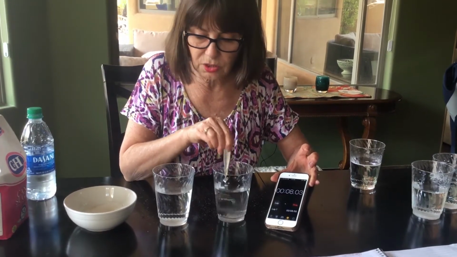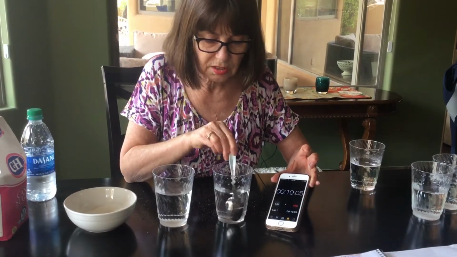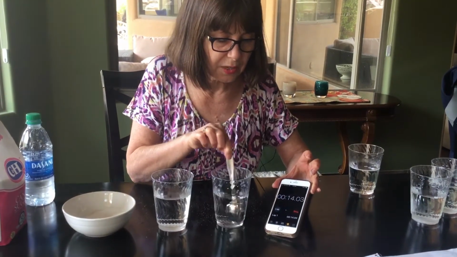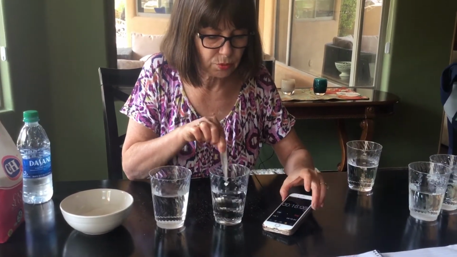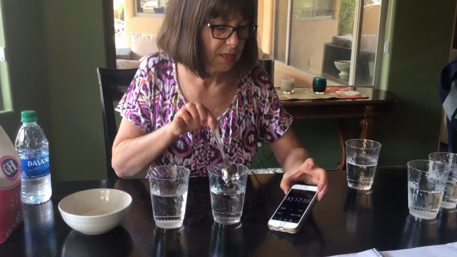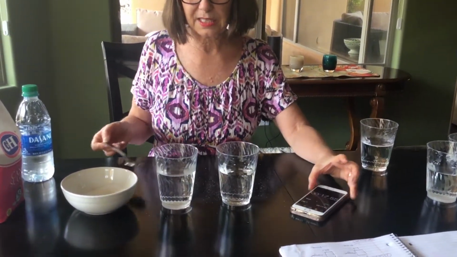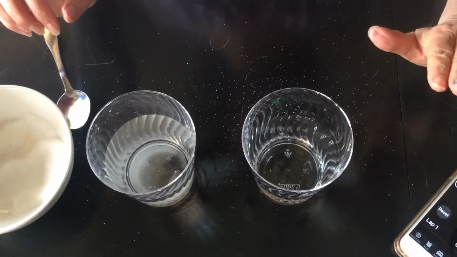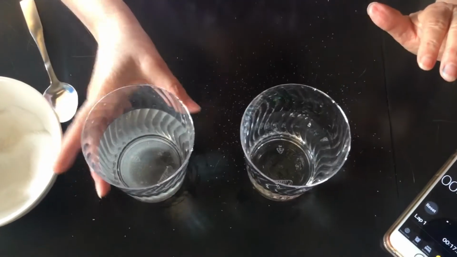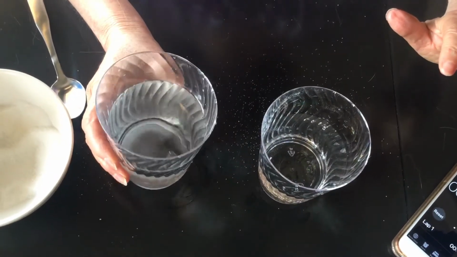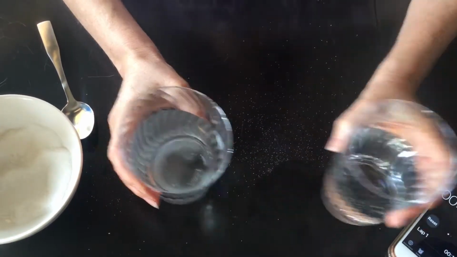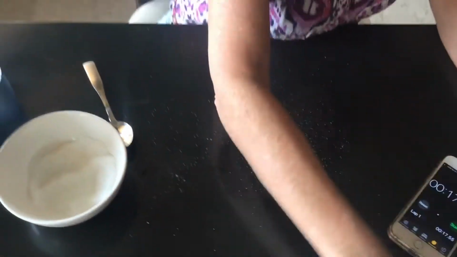I'm stirring and stirring and stirring. This one's shaking a little bit because I'm stirring the table, but wow, pretty dramatic difference. I'm going to stop after almost 18 seconds. You can see that the one that I stirred is very, very clear. The sugar has definitely dissolved. And the one that I did not stir still has a lot of sugar on the bottom. Pretty cool.